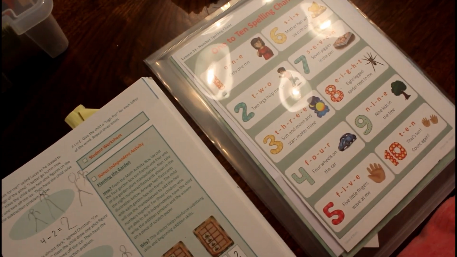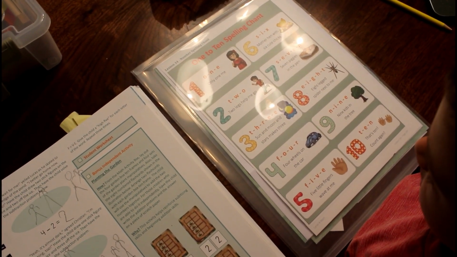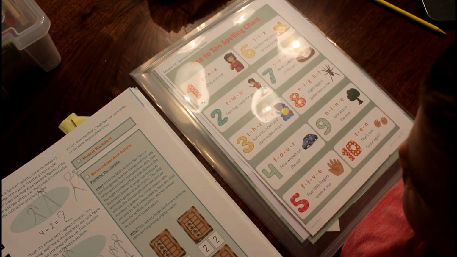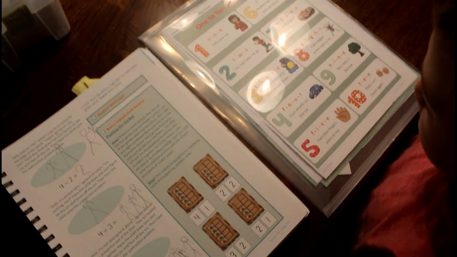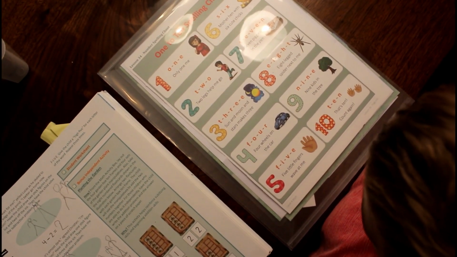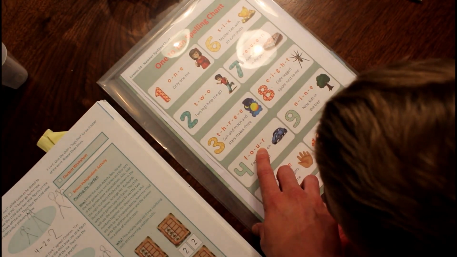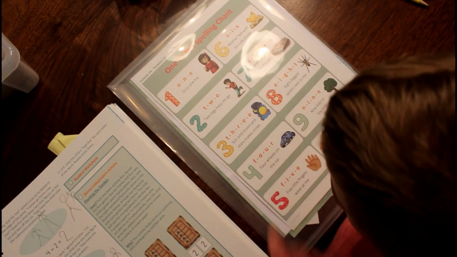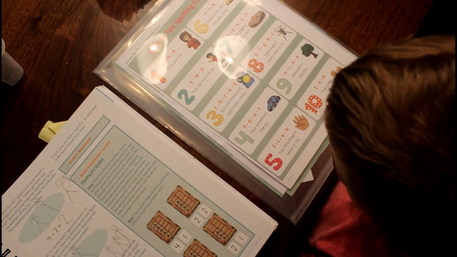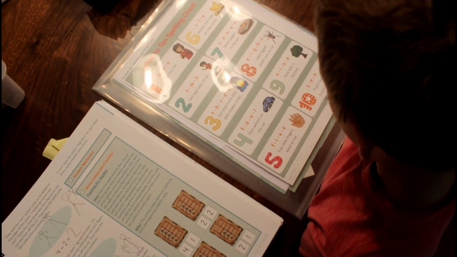O-N-E, only one me. T-W-O, 2 legs help me go. T-H-R-E-E, sun and moon and stars make free. F-O-U-R, 4 wheels on a car. F-I-V-E, 5 little fingers waving at me.